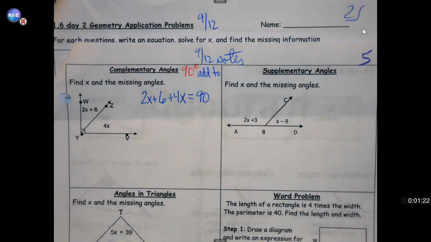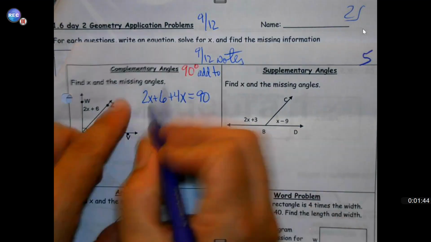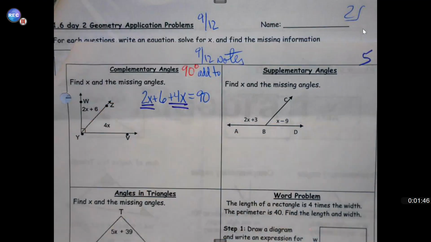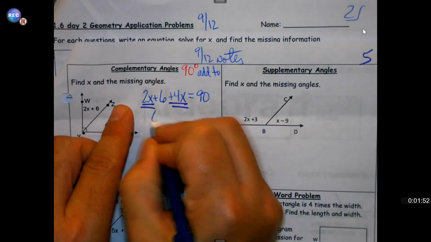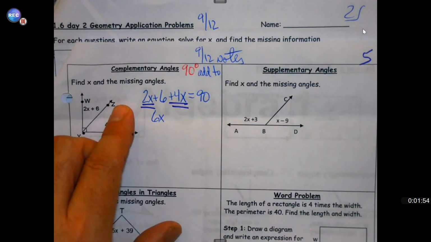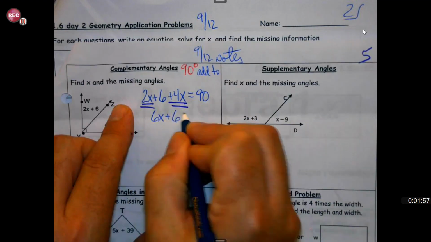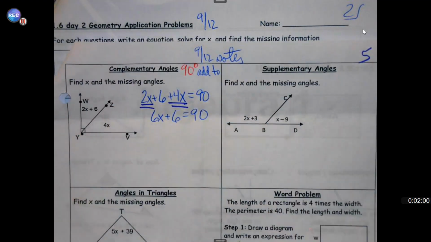So how is this similar to some of the ones that we were doing yesterday? If I remember back to yesterday, we asked, is there any distributing to do? If there was, we'd do that here, but I don't see any parentheses. So no, we don't have to do that. But then step 2 is, do I have any like terms? And I do. So we're going to put those together. 2x and 4x is 6x, plus 6 is 90.